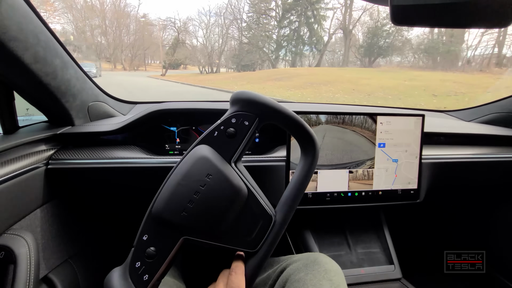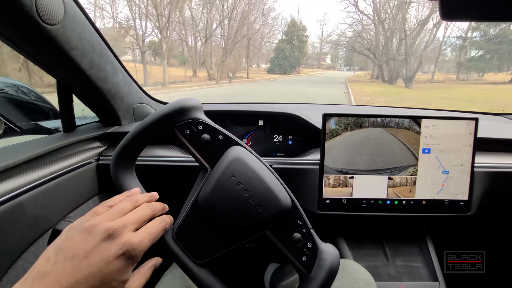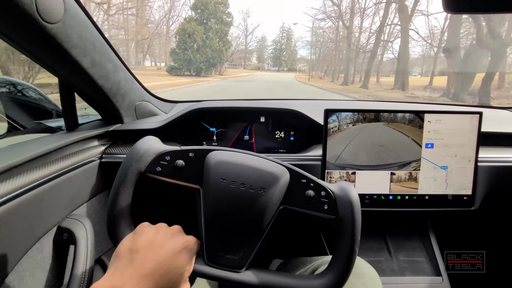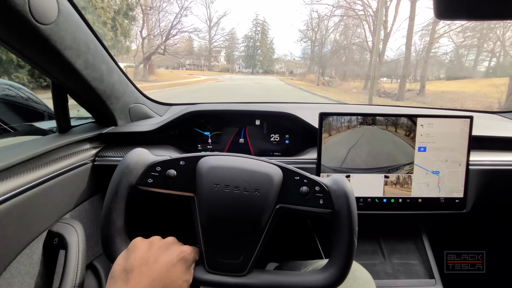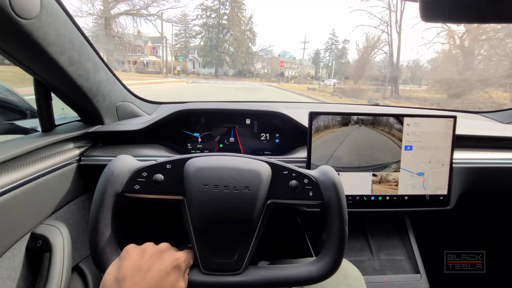Again, these are the same turns and conditions that we've done before. Same road, same trajectory, same car, same settings. Nothing's changed, but the car behavior has now changed to be a little bit more erratic, a little bit of a regression, it seems.